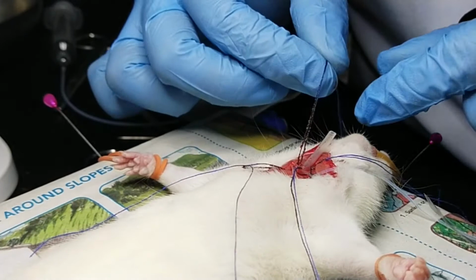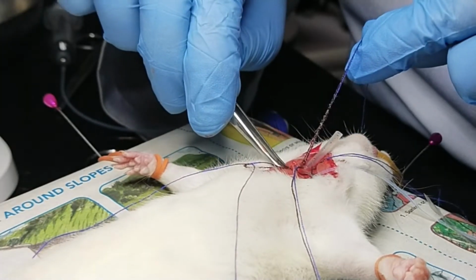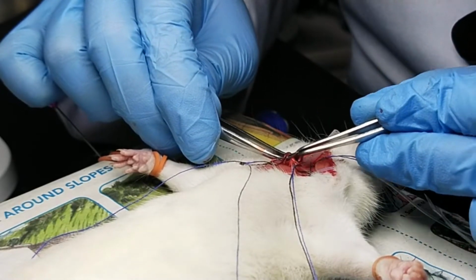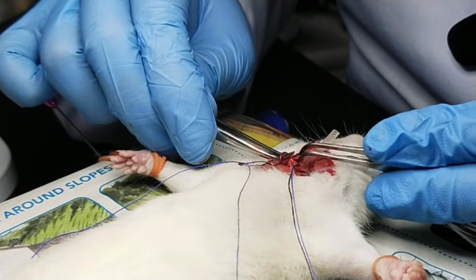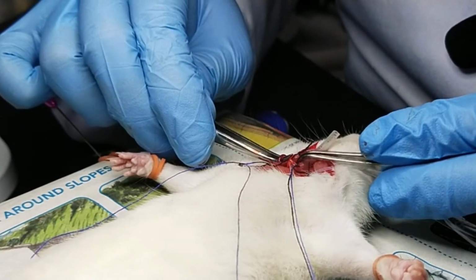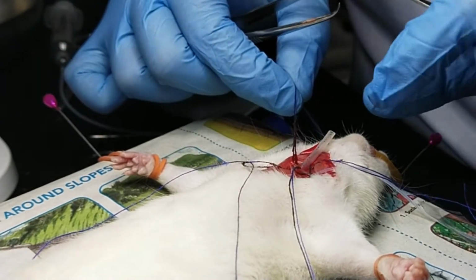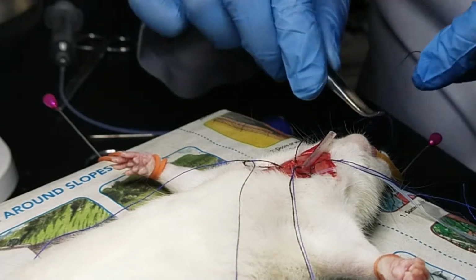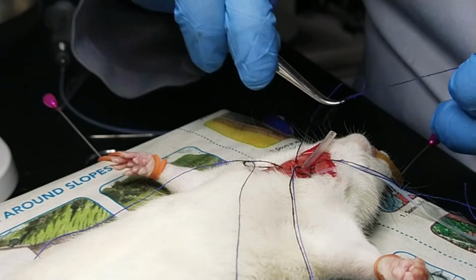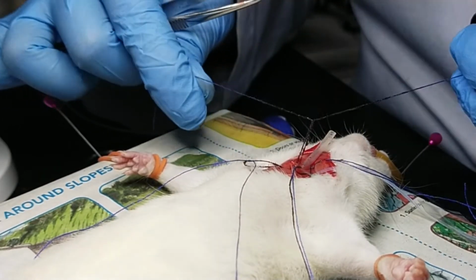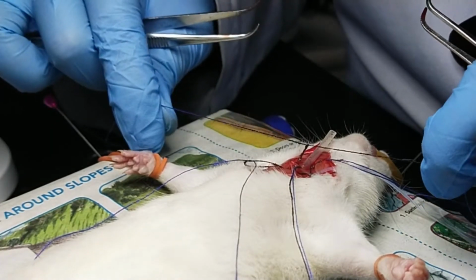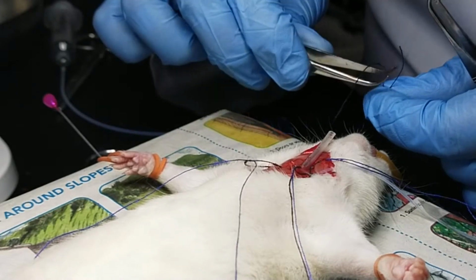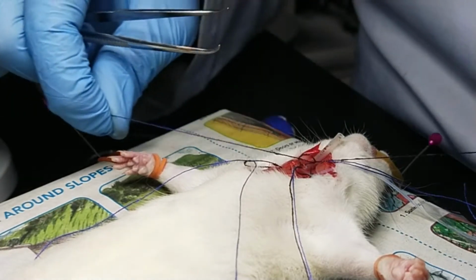The one at the bottom, I'm going to tie. One end is closed.